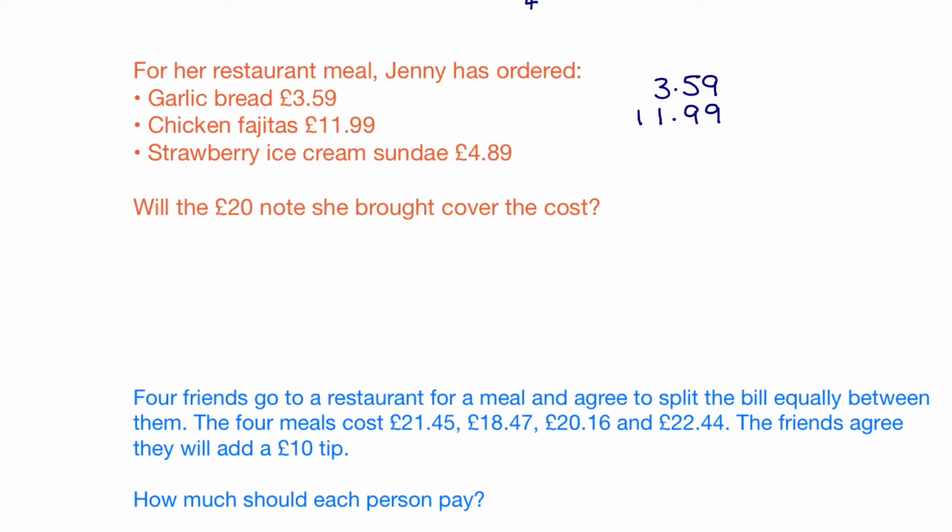Okay? And then the strawberry ice cream sundae, again, we're going to put the point in first. The ice cream sundae costs £4.89. So we can see clearly what column everything is in. And we're going to add up these 3 numbers. So starting at the right hand side here, we've got 9, add 9, add 9. That's the same as 3 times 9, isn't it? So that would be 27.